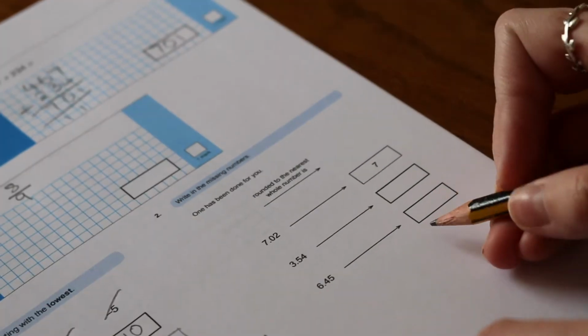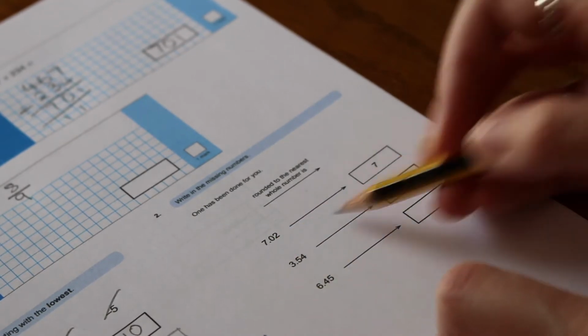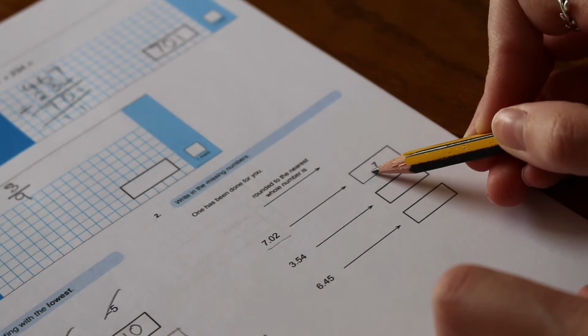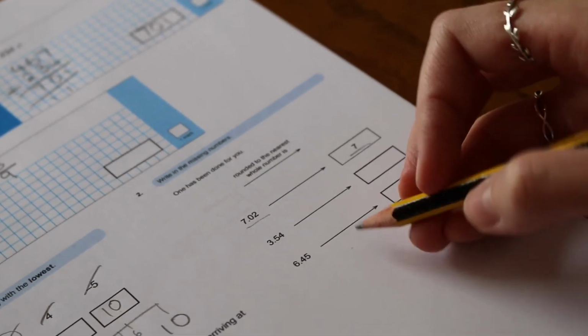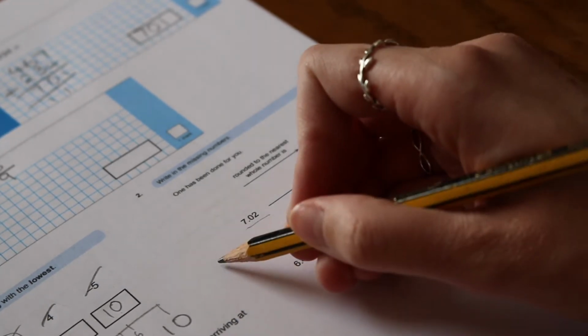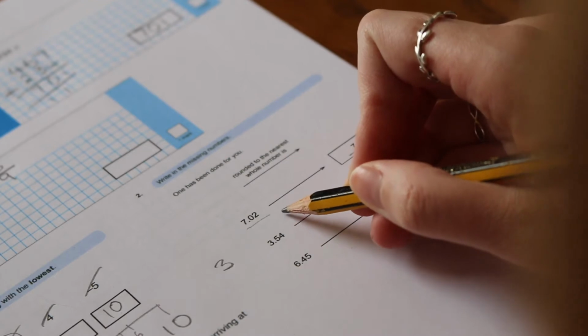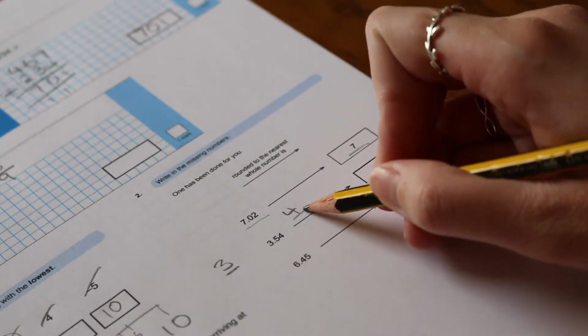The next one, rounding these numbers to the nearest whole number. So the first one has been done for you. 7.02 to the nearest whole number is 7. Now, 3.54. Well, we know that this number sits between 3 and 4. So if we're rounding down, we're going to 3. If we're rounding up, we're going to 4.